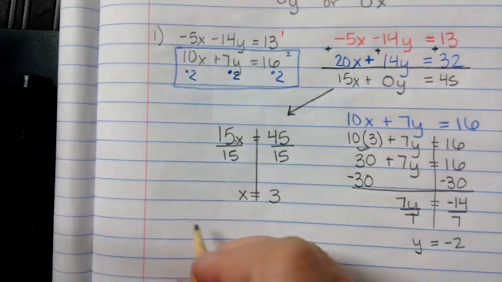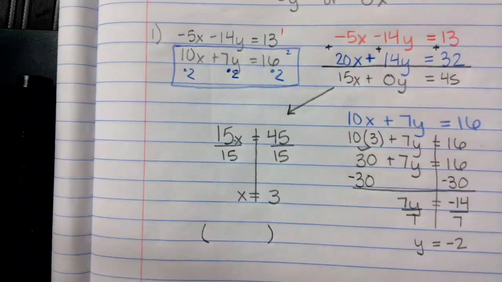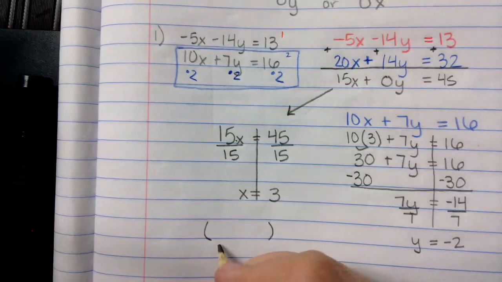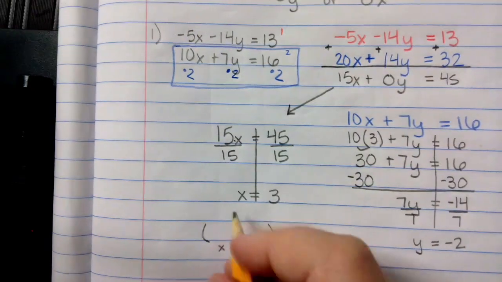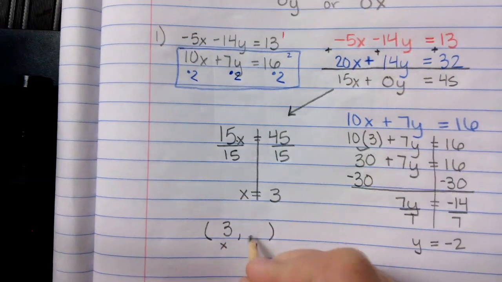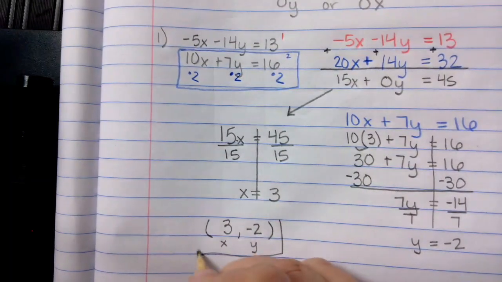Oh, no. Our final answer, we want the ordered pair. And it's always going to look like what? (x, y). (3, -2).